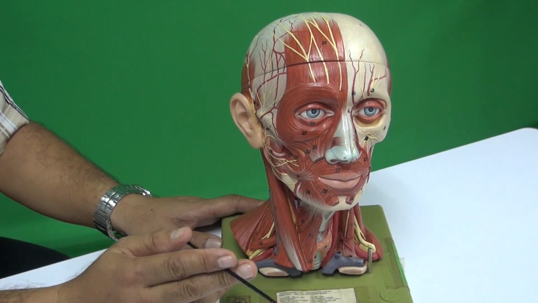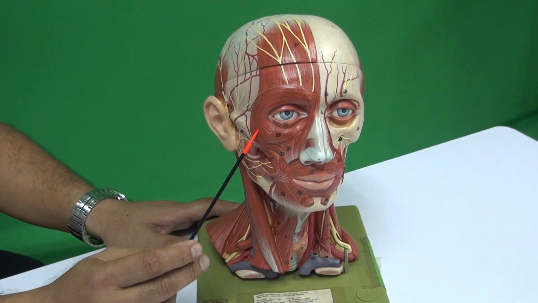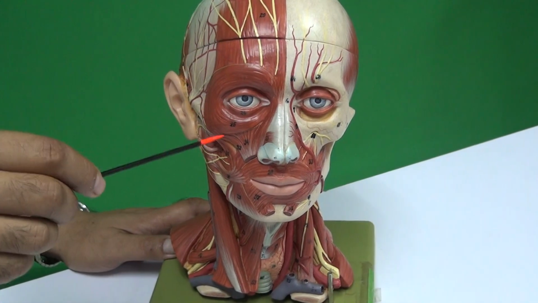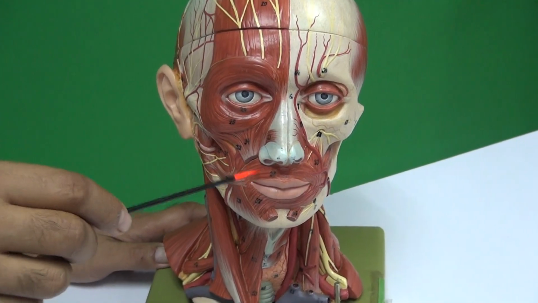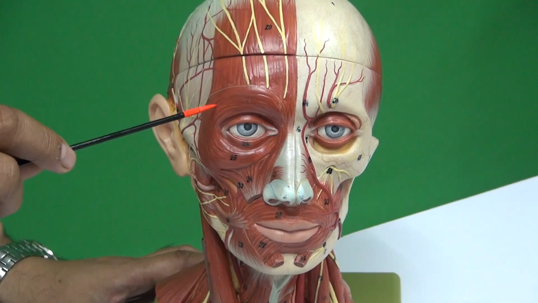Next, I want to explain about the facial nerve. As we know, the facial nerve supplies the muscles of facial expression. So these are all the muscles of facial expression. You have learned this before, I think. And the muscles of facial expression are supplied by the facial nerve.